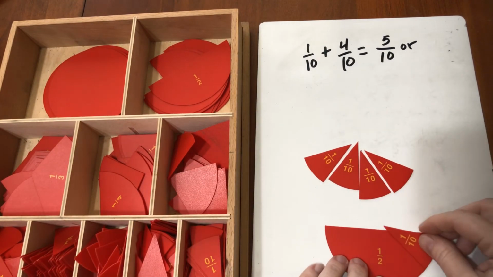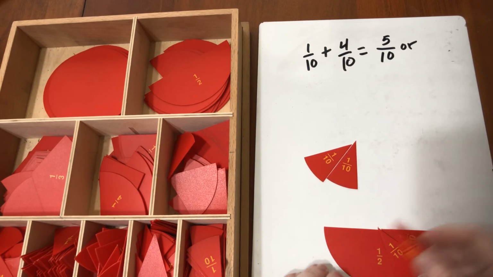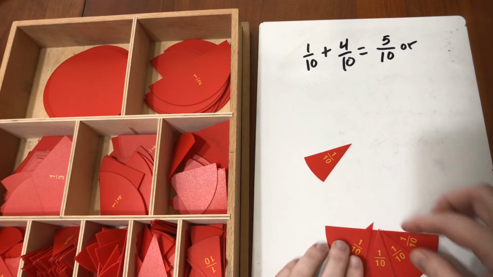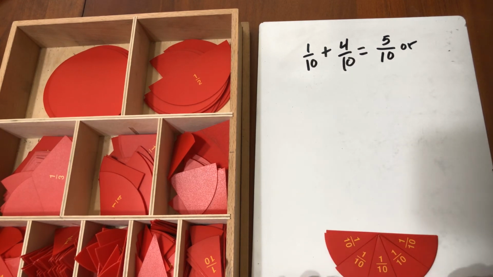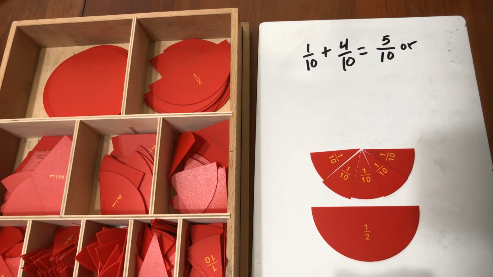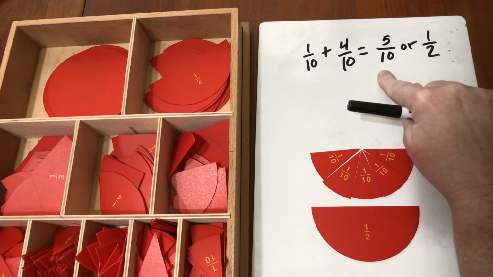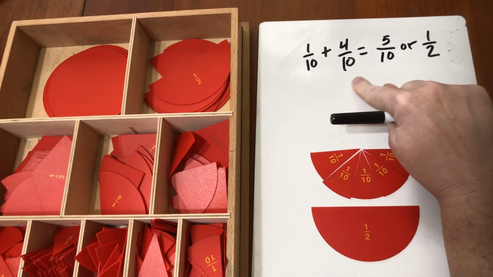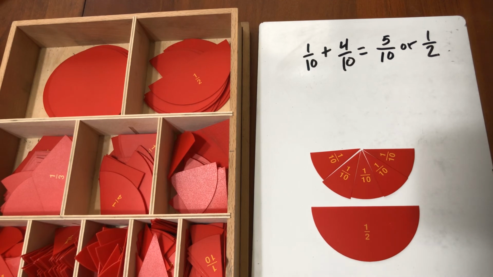Let's find out. Here's 1/10, 2/10, 3/10, 4/10, 5/10. 5/10 is the same as 1/2. They are equivalent. So our answer could be 5/10 or 1/2. 1/10 plus 4/10 equals 5/10 or 1/2.